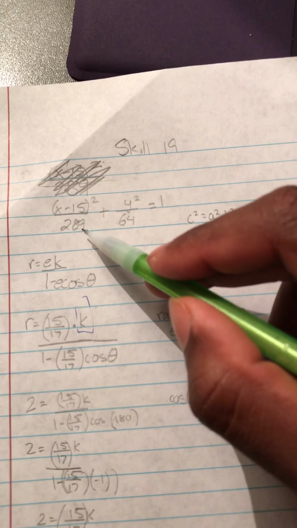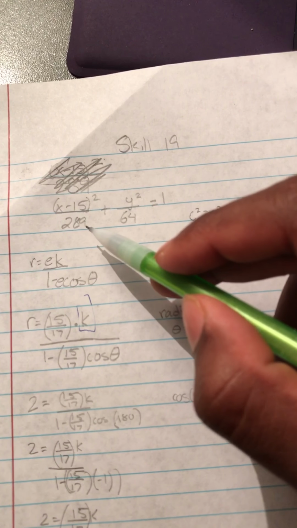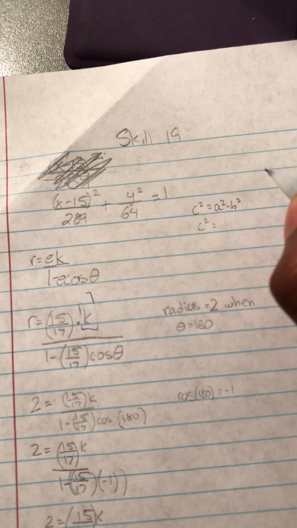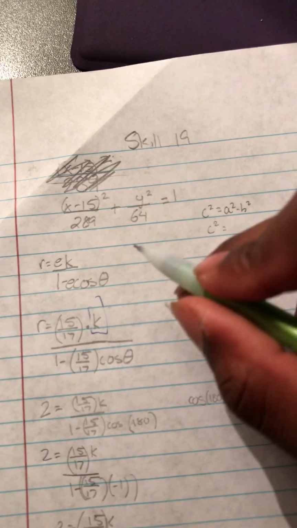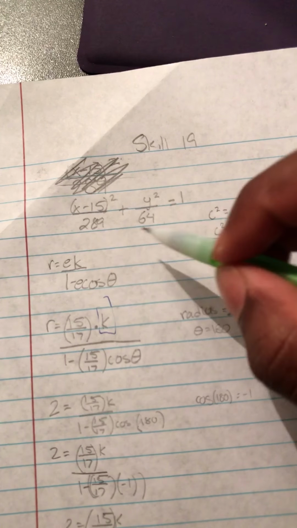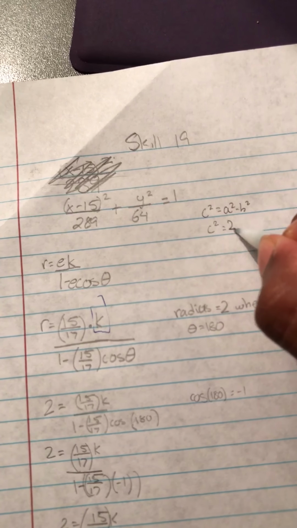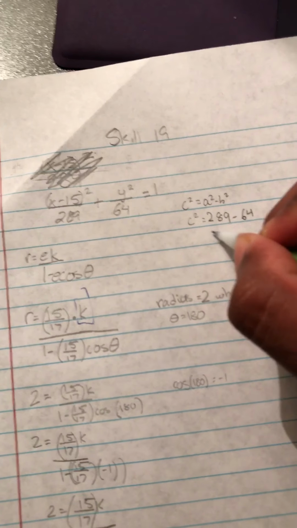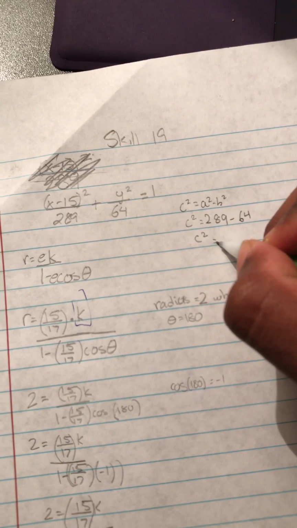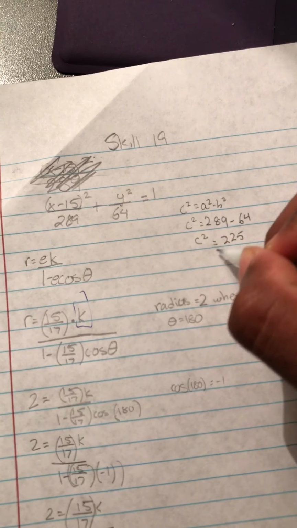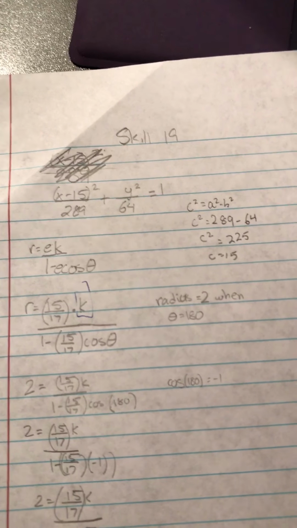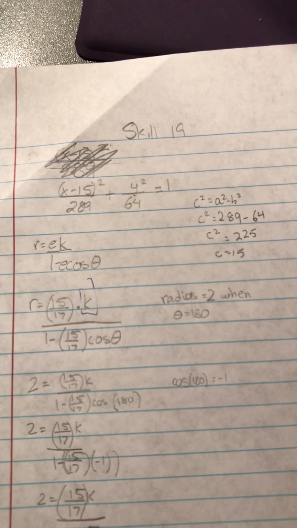So a is the length of the semi-major axis, so a² is 289, which we put there, minus 64. So c² is 225. So the square root of that, c equals 15. So c is the distance to the focus.